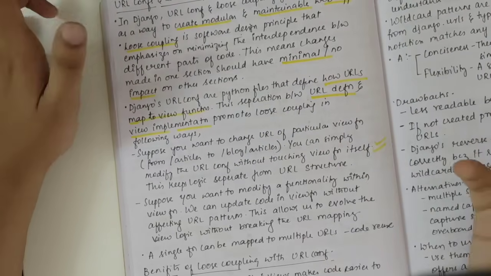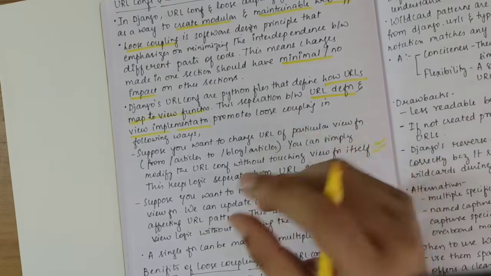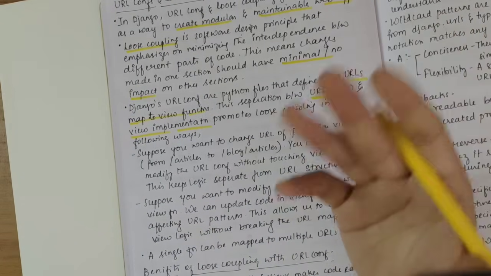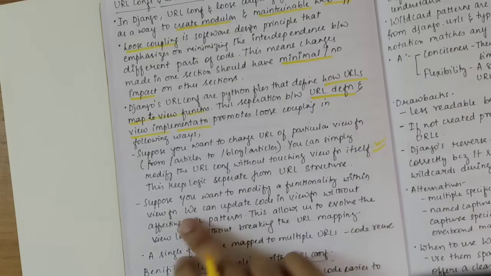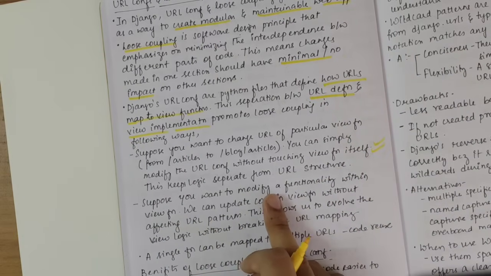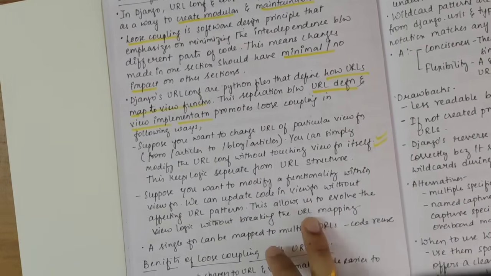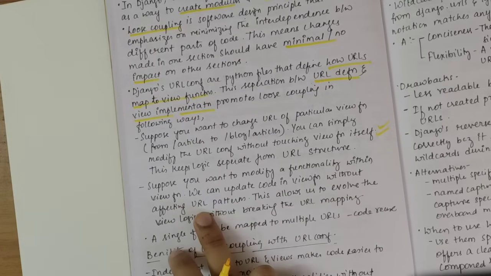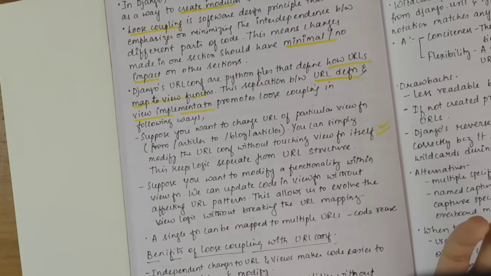We can all do this pretty easily. Like if we look at the hello program, we can easily change its name in the def part, right? Suppose you want to modify the functionality within a view function. We can update the code in the view function without affecting the URL pattern. So if I have to modify the view function, I can again change it without affecting the URL pattern.